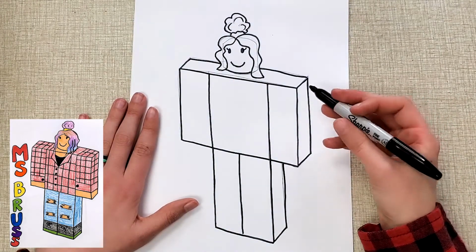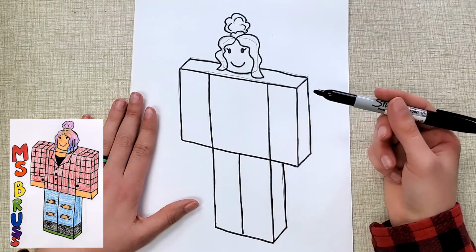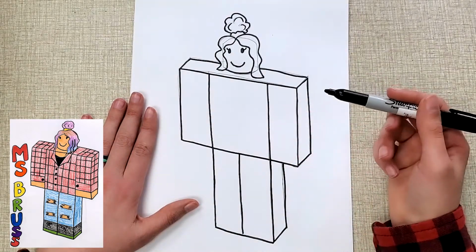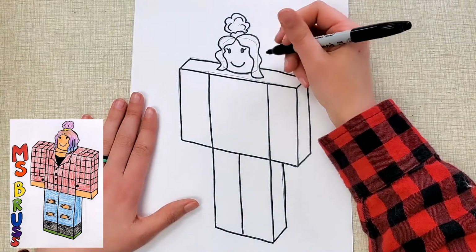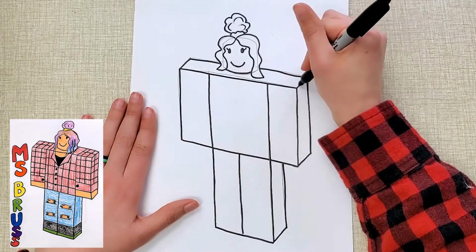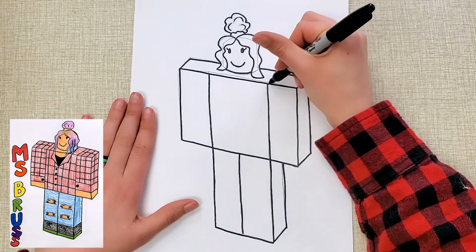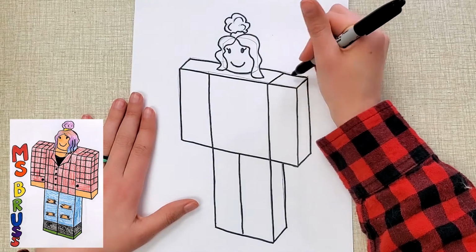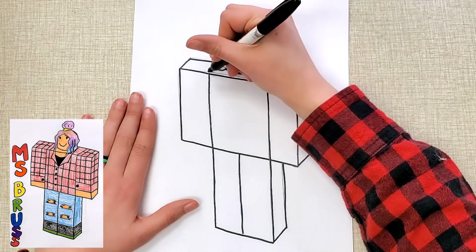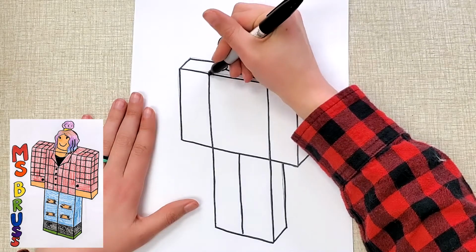All right, I'm gonna do the rest of the drawing in Sharpie because I know it's easier to see, but I still recommend you do everything in pencil before you do Sharpie. One thing I forgot to do before is at the top of the arms here. You're gonna make an angled line just like this right there. So it's like the top of the arm, so you can tell the arm's separate. And same over here, just like that.